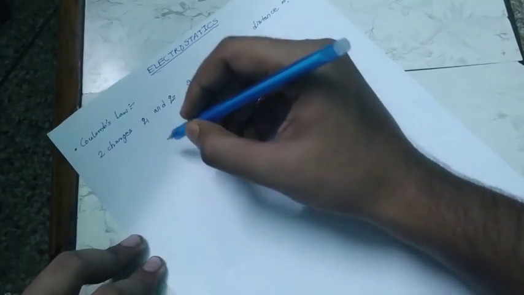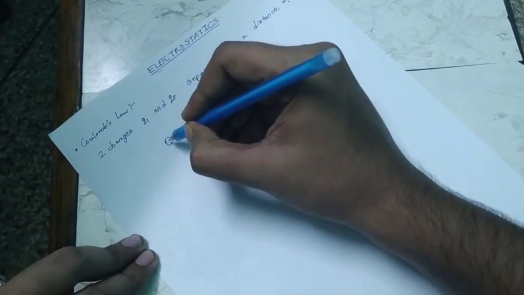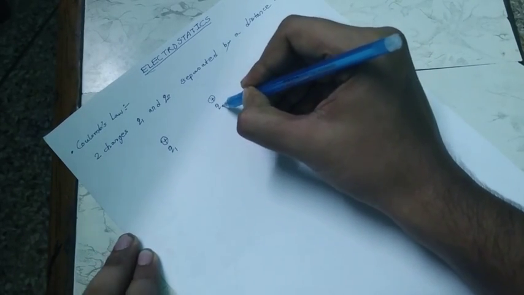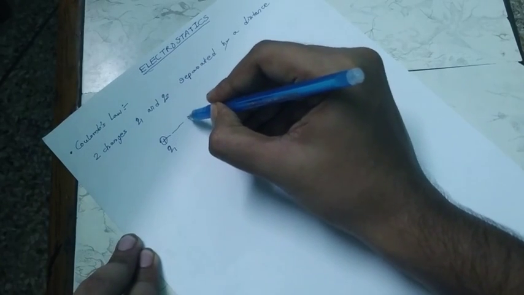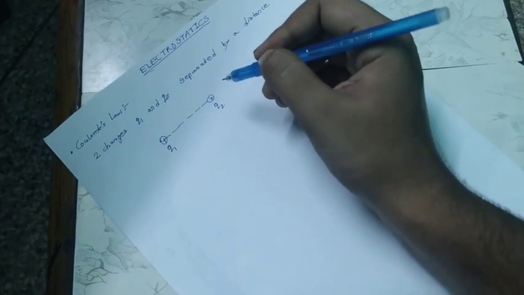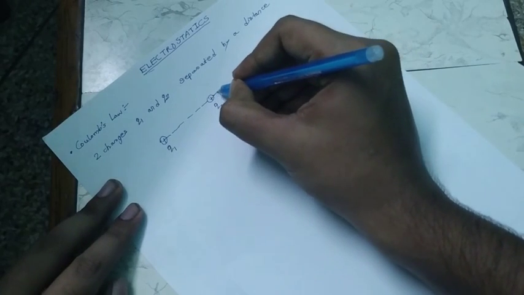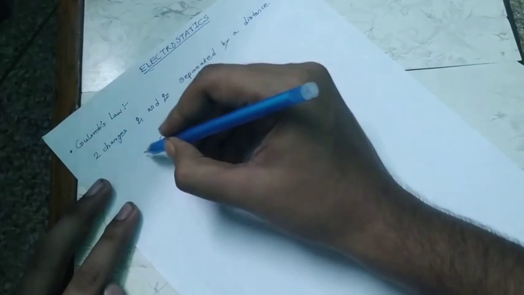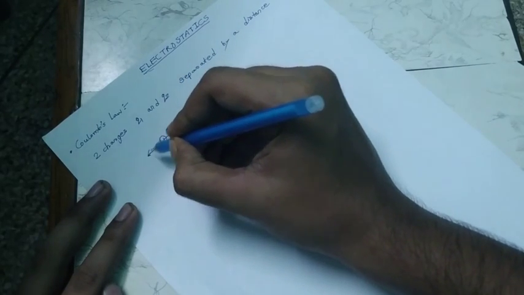Okay, so I will draw these two charges. Suppose both charges are positive. This is Q1, and here this is Q2. This is the line joining them. These are point charges, they don't have any dimension, so these will be the forces acting on them.